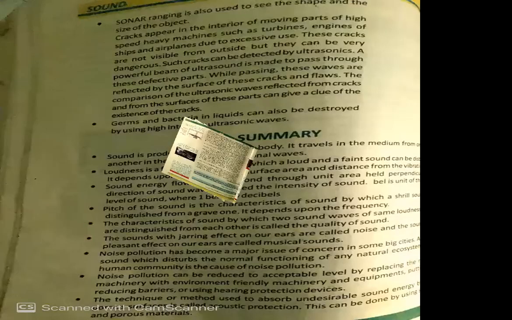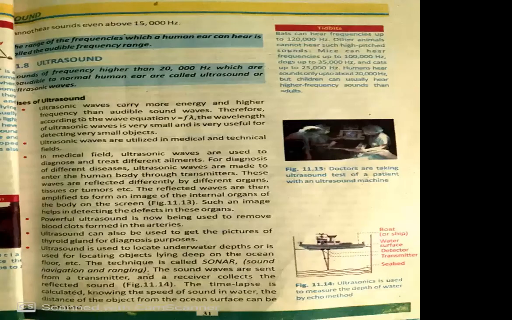In today's topic, first of all, I gave you a brief review of the audible frequency range for the human ear. For a human being it is 20 hertz to 20,000 hertz. Human ears cannot hear less than 20 hertz or more than 20,000 hertz. This means the range lies between 20 hertz and 20,000 hertz.